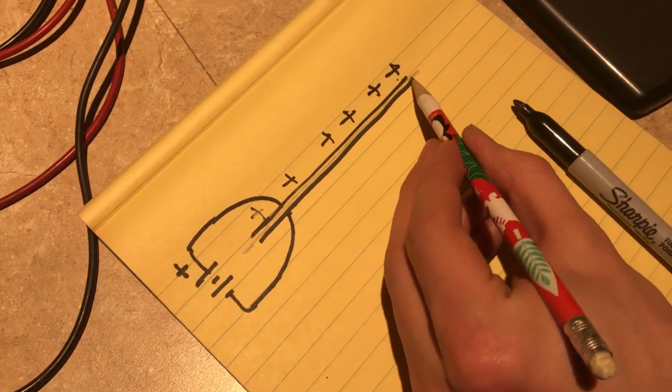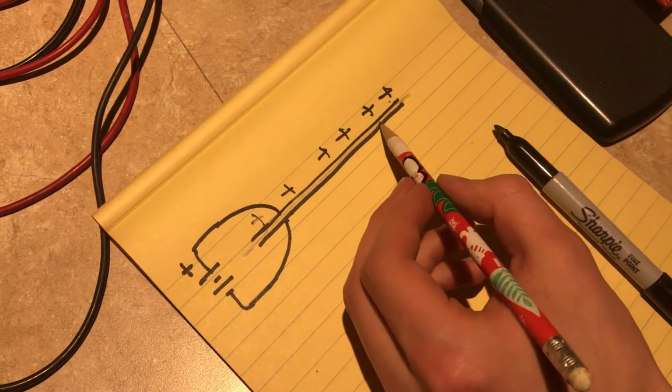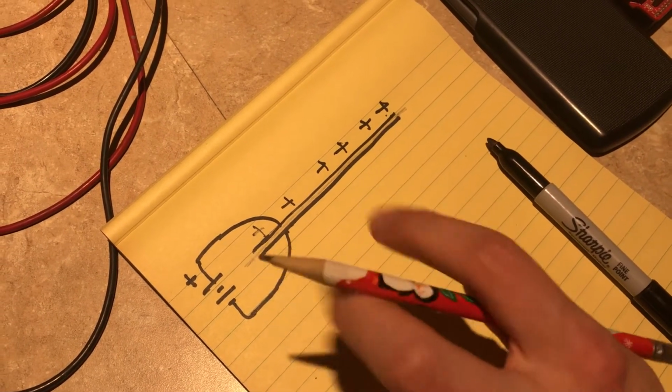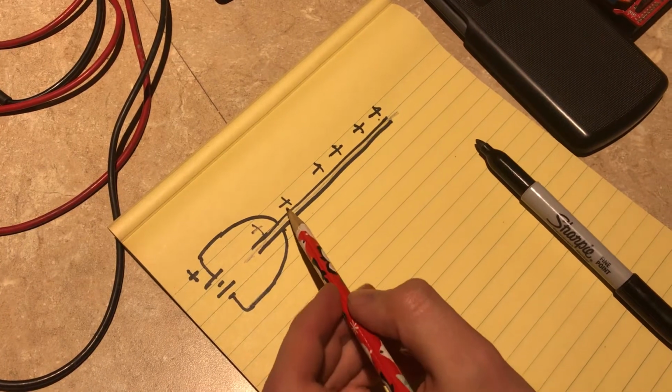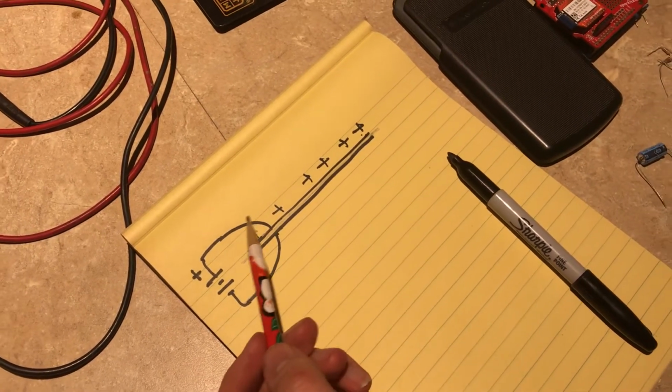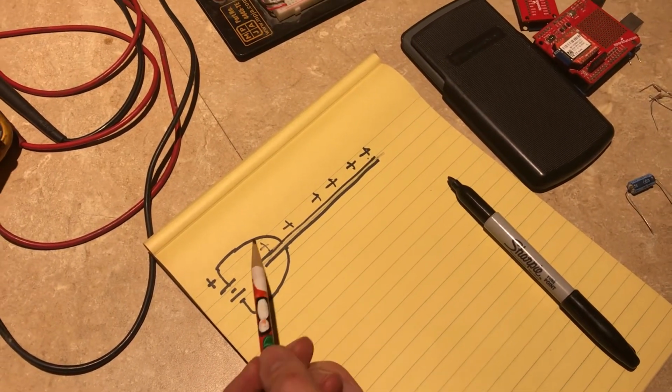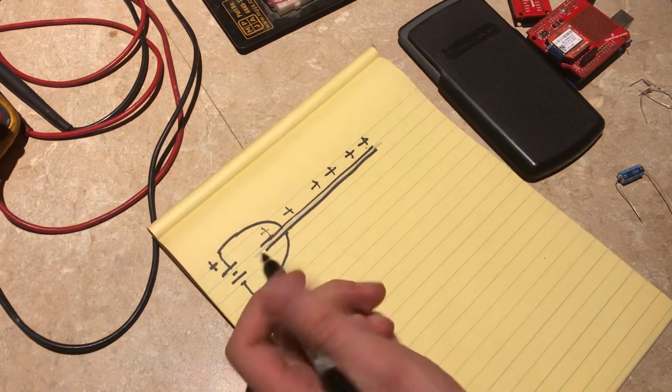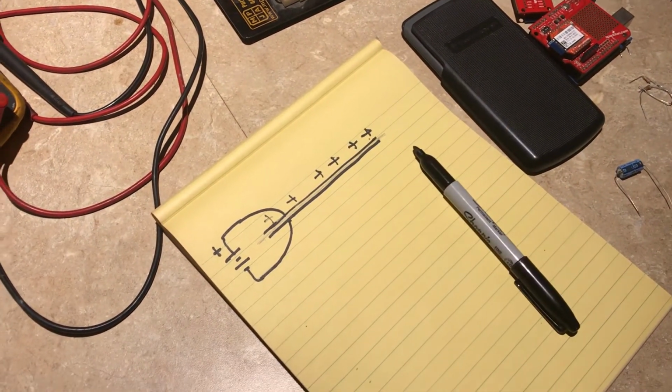Okay, so without it, if it was a small enough gap, the protons would be able to jump across the gap. We don't want that. It won't be able to store charge anymore. So we have this insulator going between.